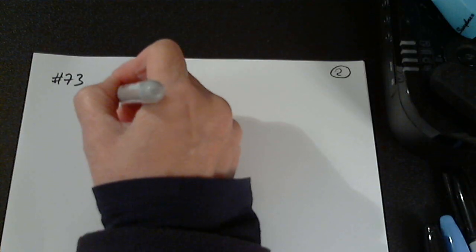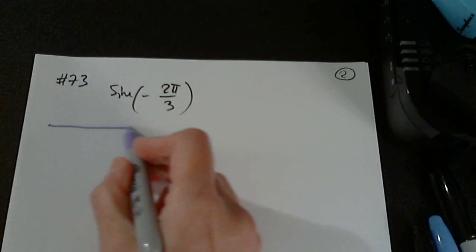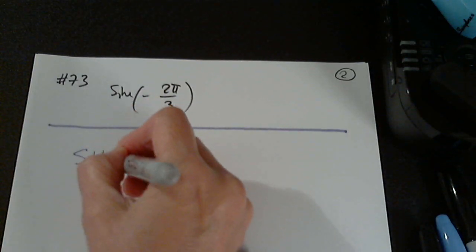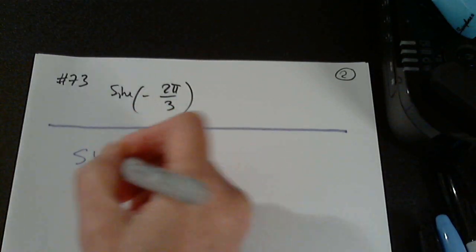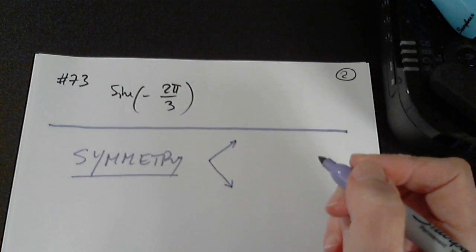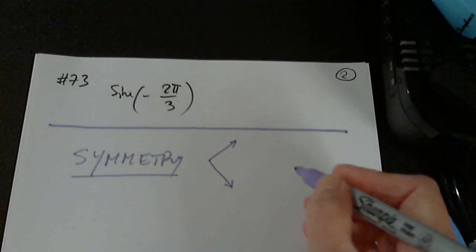So for 73, we have sine of -2 pi over 3. I was going to talk about this situation anyway. It's a very good pick. Thank you so much. Okay. How many types of symmetry do we know for functions? We discussed symmetry some time ago. How many types? You know, 2 types. What are they?